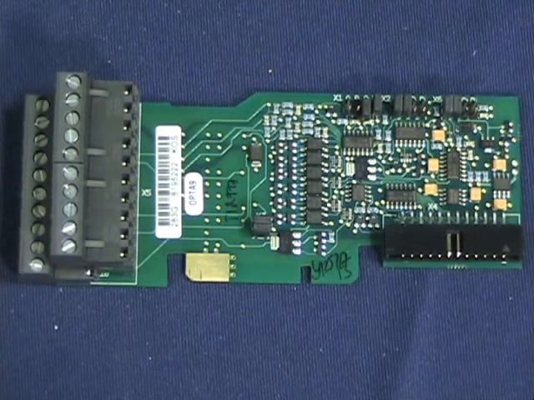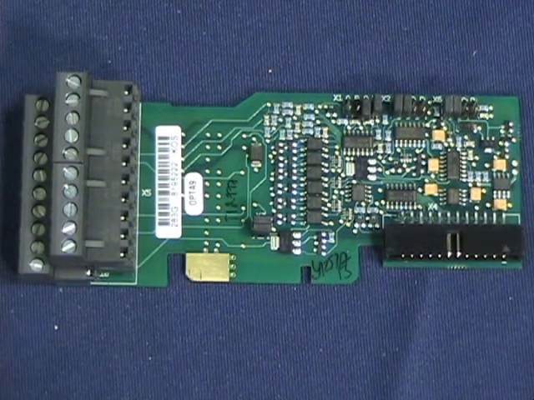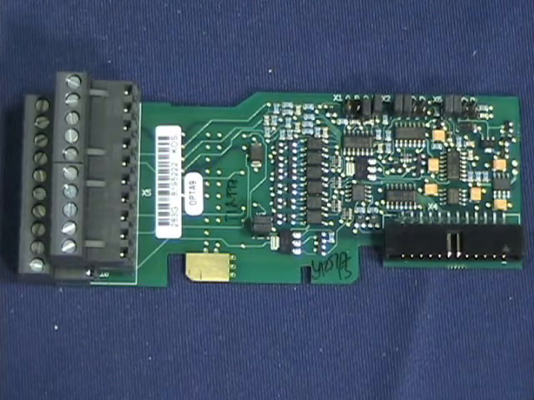There are jumper configurations on this card to change the analog inputs and outputs so they can send or receive either 0 to 10 volts or 0 to 20 milliamps. The ACCel500 manual can show you the correct jumper configuration to use for your application.